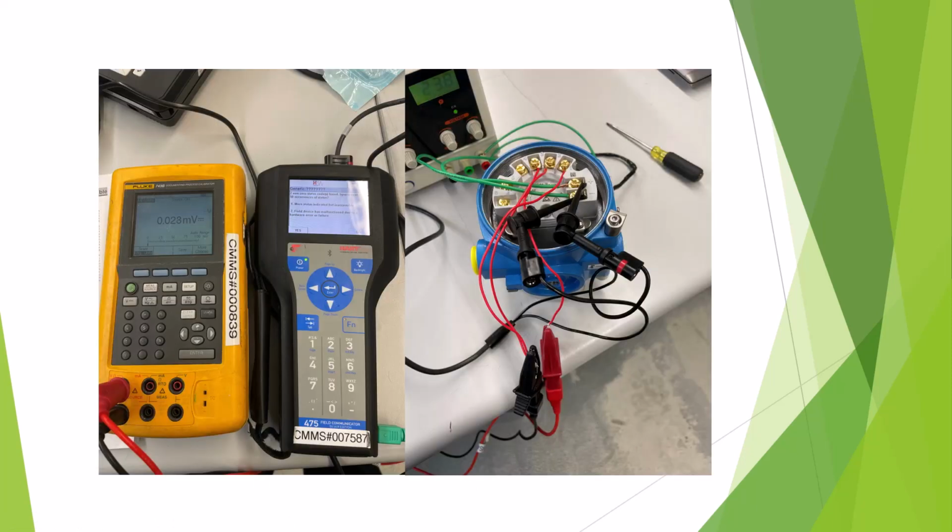We also use the 475 to check the PV reading. The 743 simulator sends the RTD resistance signal to the temperature transmitter. Then we use the 475 to check the transmitter's reading. But if you use this kind of RTD simulation, it still has a problem with the reading. The 475 HART reading is the temperature transmitter's reading, and this one is the RTD simulator's reading. The 475 reading is a little bit high.